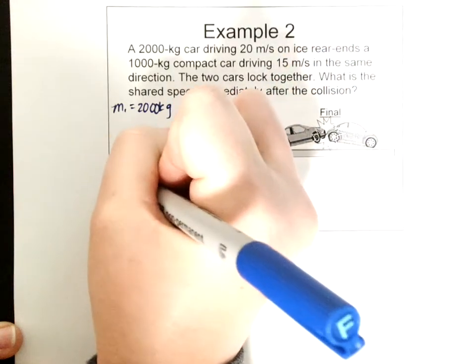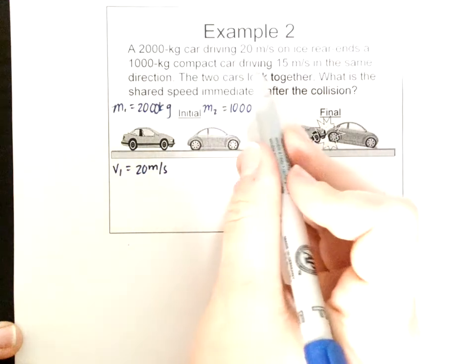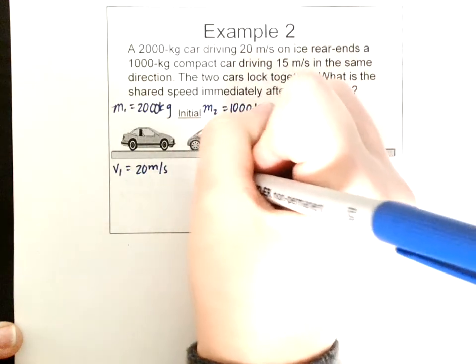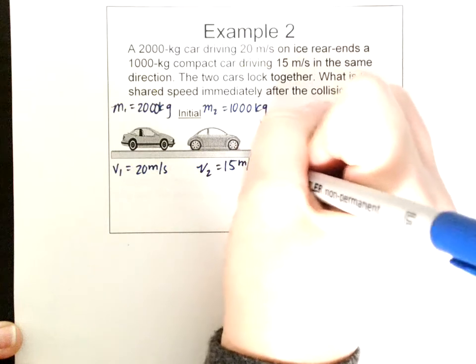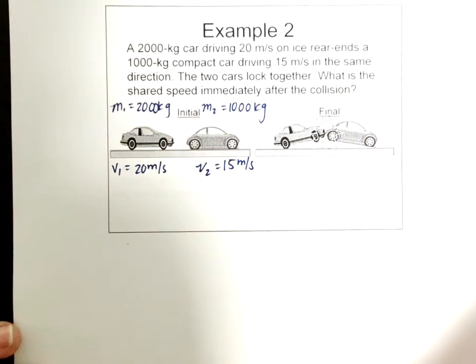So V1, it was traveling at 20 meters per second, it said. It rear ends a compact car driving 15 meters per second. So that's the velocity of 2, 15, in the same direction. The two cars lock together. What is the shared speed immediately after the collision?